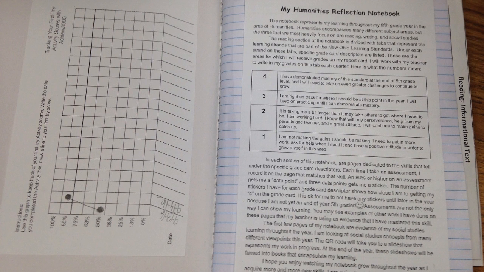Students can log into their Achieve 3000 account at any time to share with their parents the articles they have read. Opposite this graph is a cover page for the notebook that explains the purpose and organization of the notebook. It is helpful for parents to take the time to read this information before looking at the contents of the notebook.